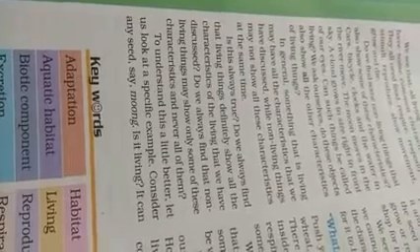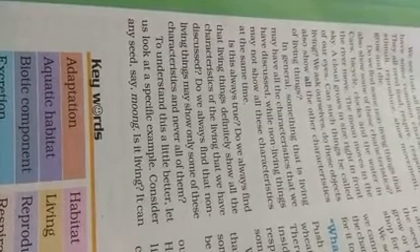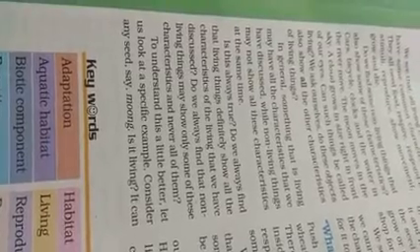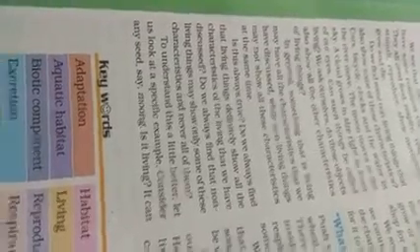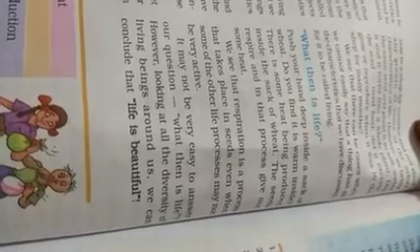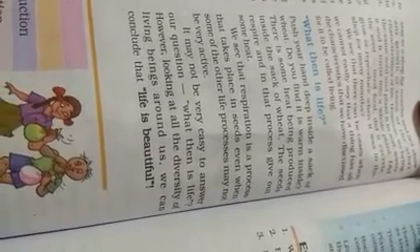To understand this a little better, let us look at a specific example. Consider any seed, say moong. Is it living? It can stay in a shop for months and not show any growth or some of the other characteristics of life.